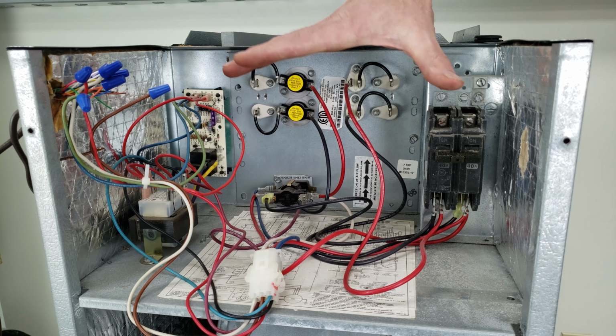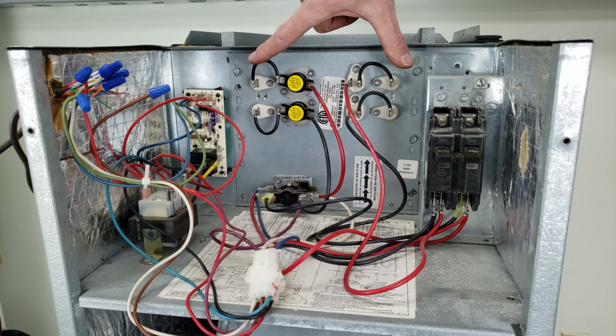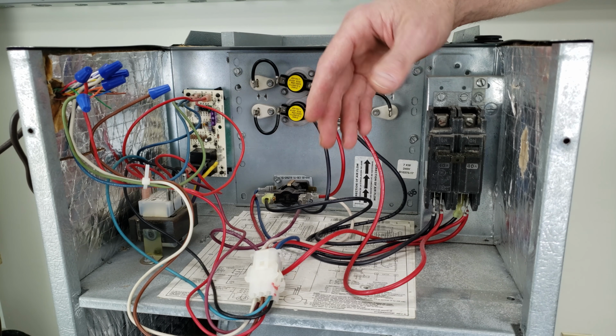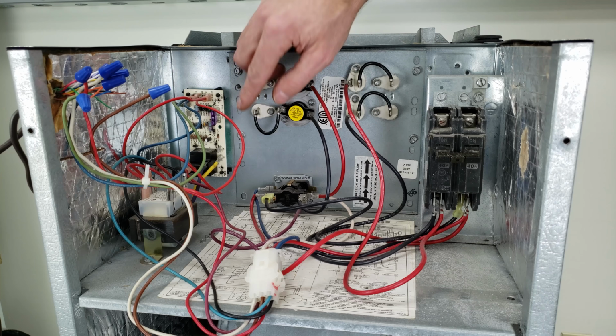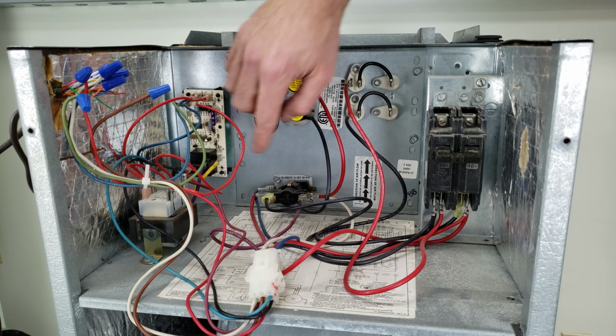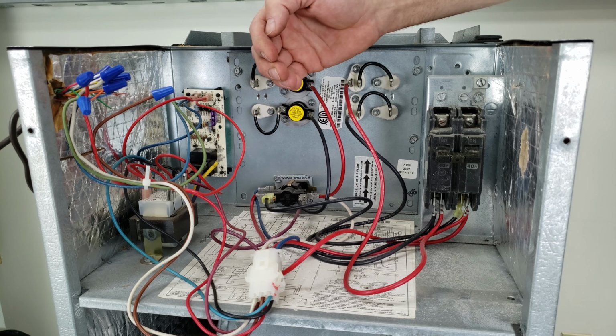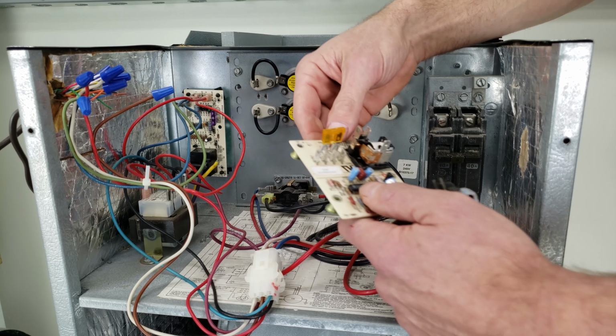Here we're looking on the inside of an air handler equipped with electric strip heating. The cause of intermittent problems on heat pumps, air conditioning systems, and air handlers is due to a high electrical resistance across contacts or sections of wire, where it's not always allowing the full amount of power going through the wiring or contacts.